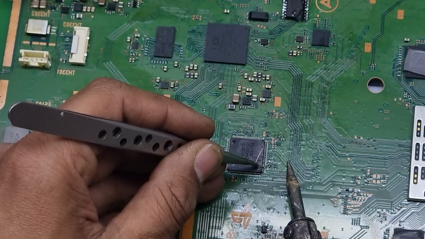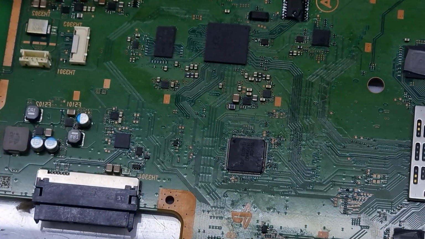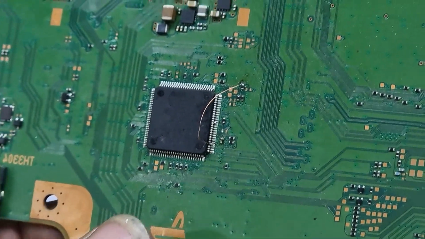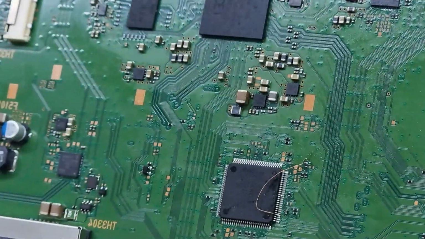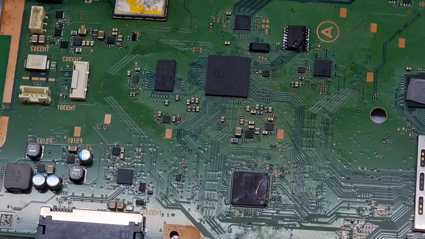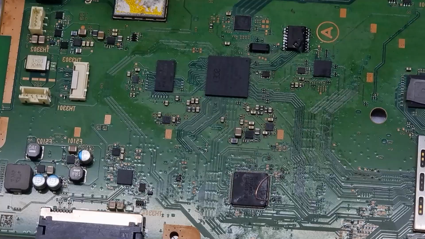So simply, okay. So now it's time to assemble this PlayStation 4, and our work is done.